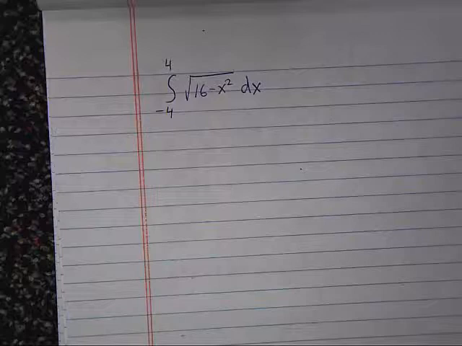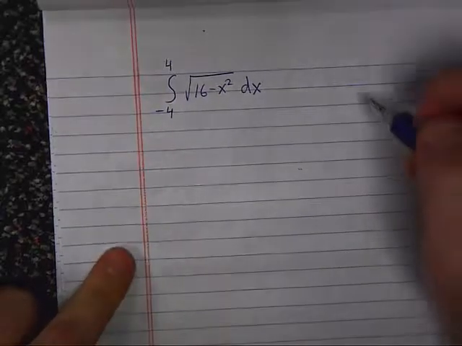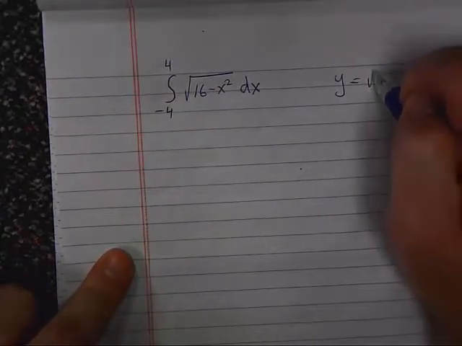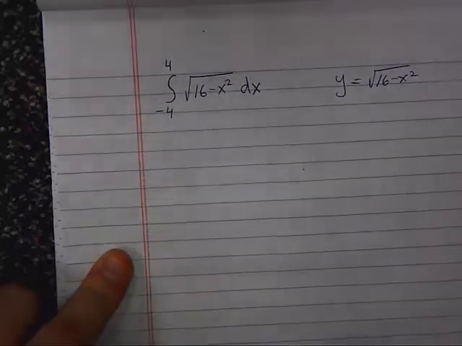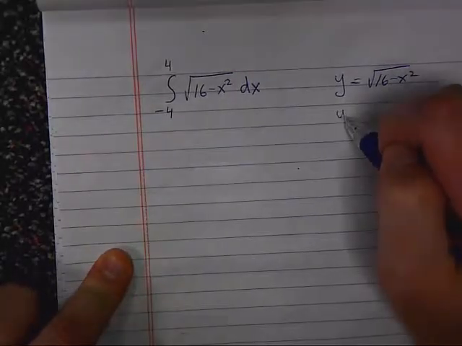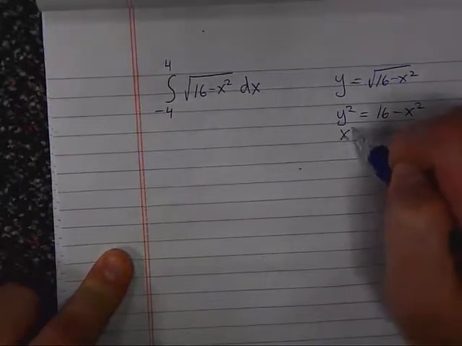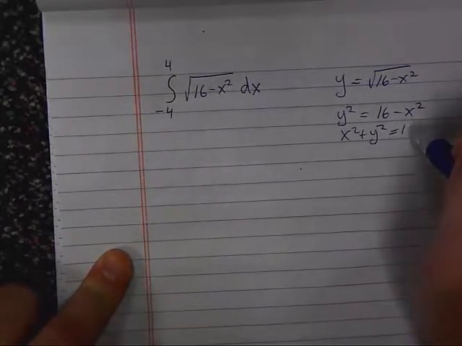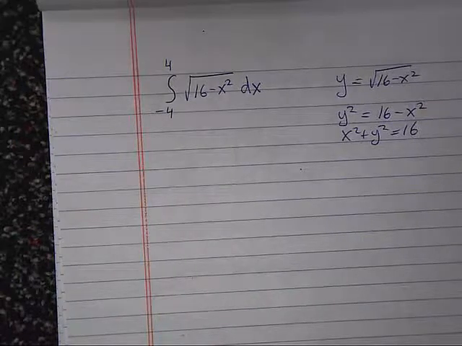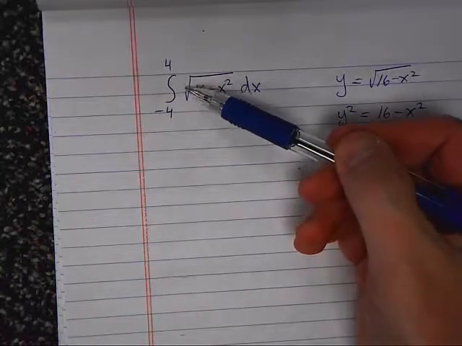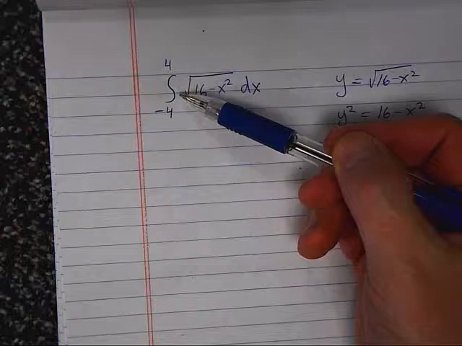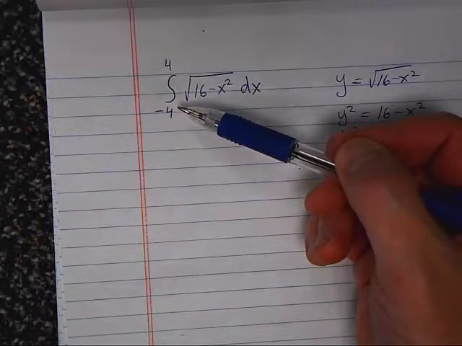If I were to write y equals the square root of 16 minus x squared, you could square both sides, right? y squared is 16 minus x squared. So that's x squared plus y squared equals 16. And what does that look like? It's a circle. Except we only have the positive square root. So what do we have? We only have half a circle. We only have the top half.